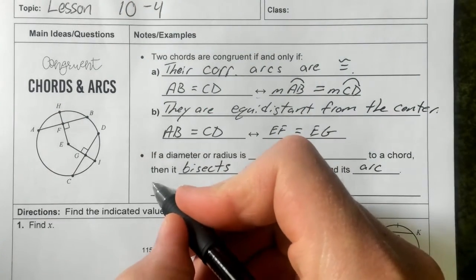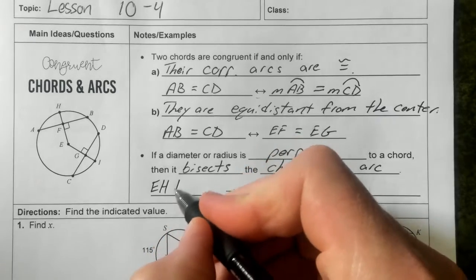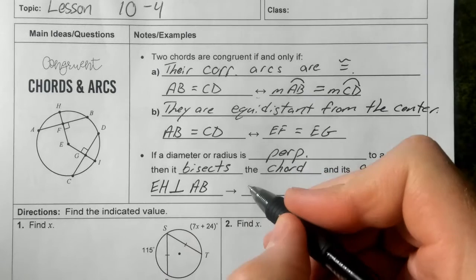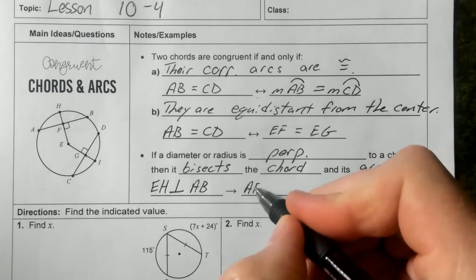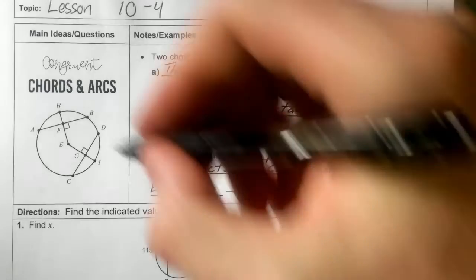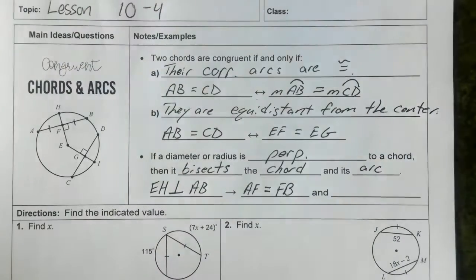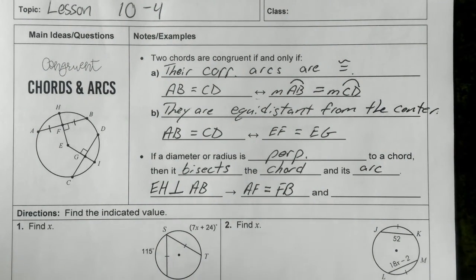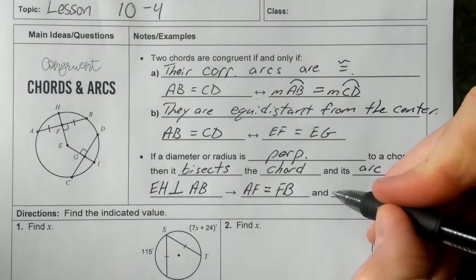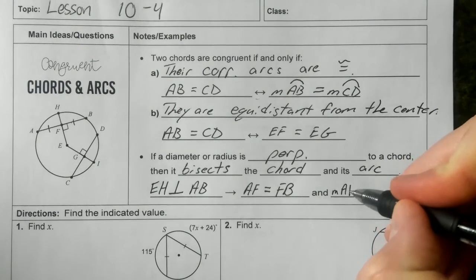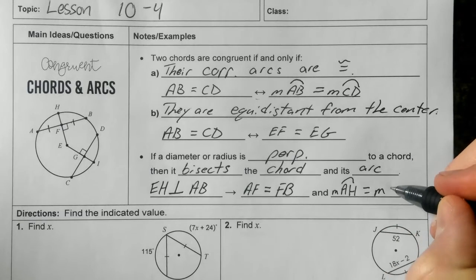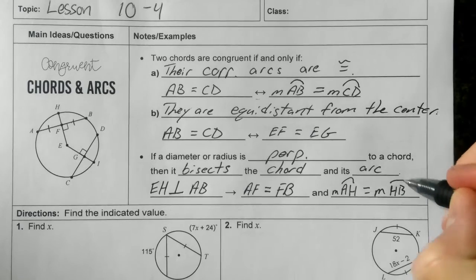So EH perpendicular to AB, if that's true, then AF is equal to FB, or in other words, it's bisected. And then the same thing with the arcs. We can also say that the measure of arc AH is equal to the measure of arc HB.